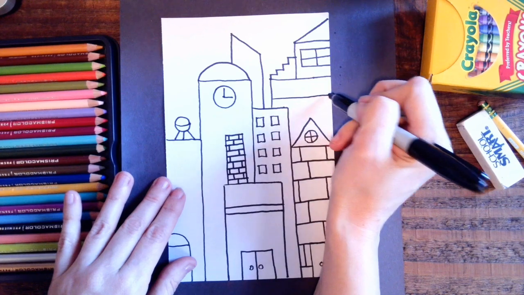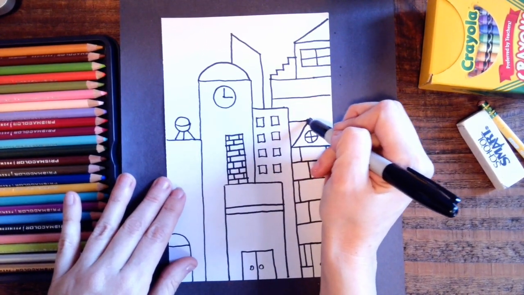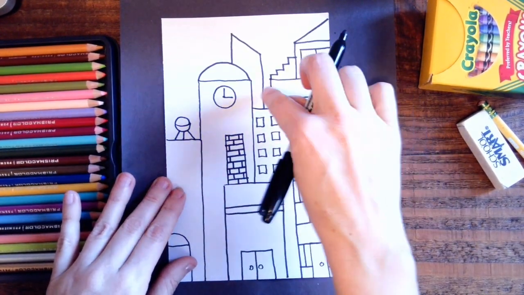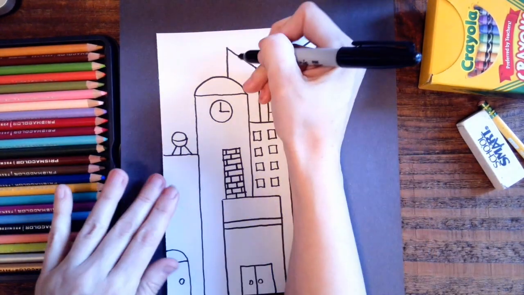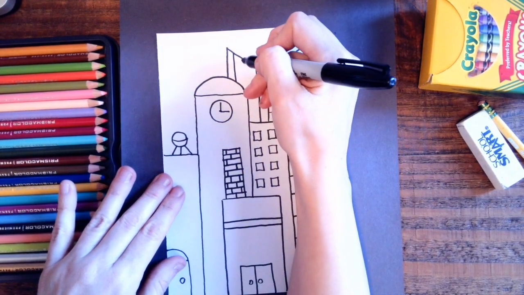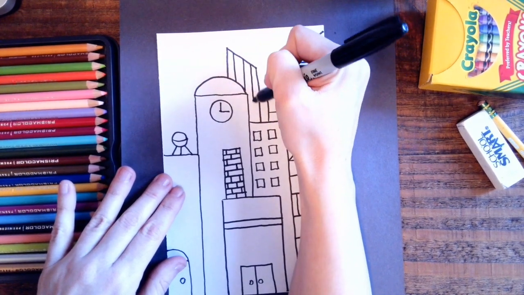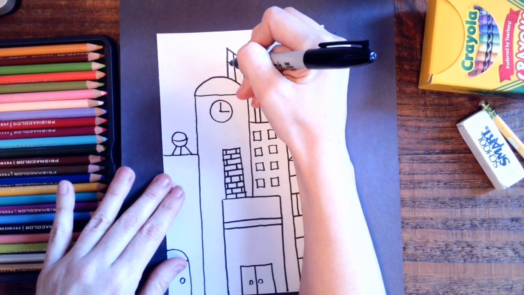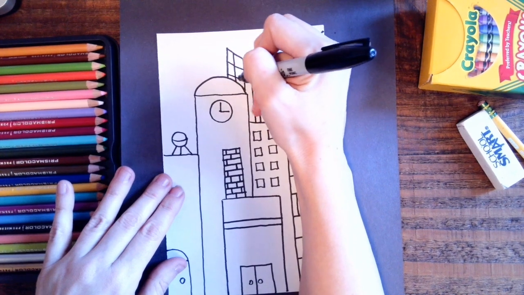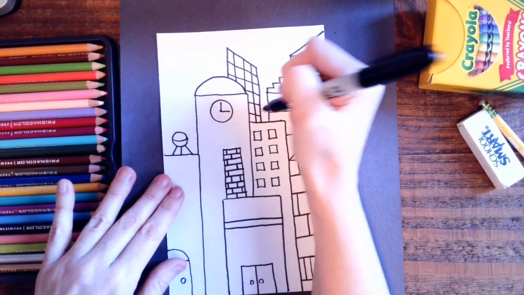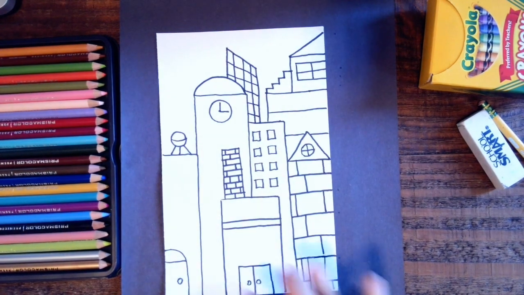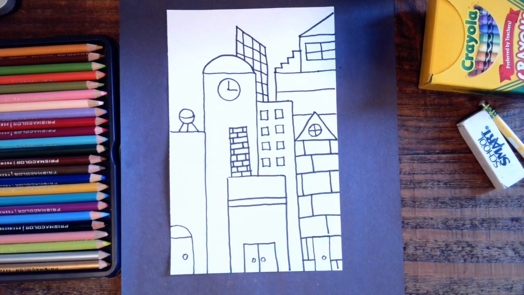Maybe this will be a glass building. So glass buildings sometimes are just panes or stripes of glass. Maybe back here, I'll do like a checkerboard building. Use your imagination. You can make yours realistic. You can make it more fantasy. It's up to you. Look at that. Wow.